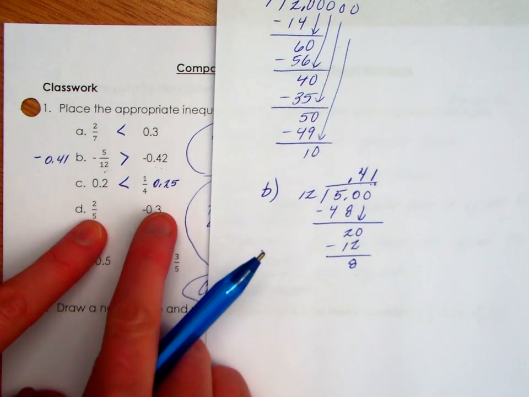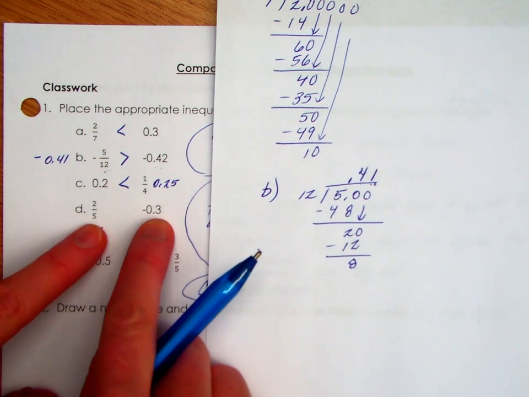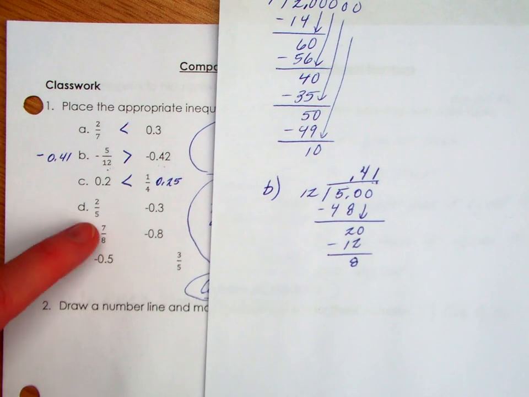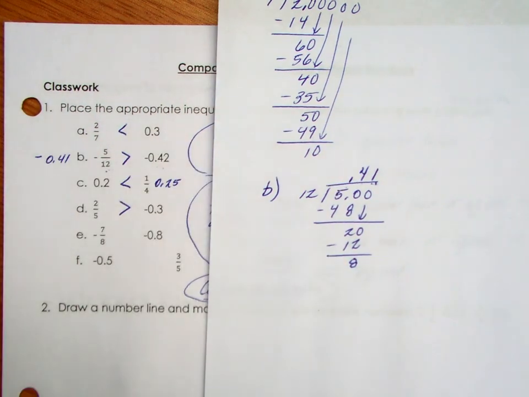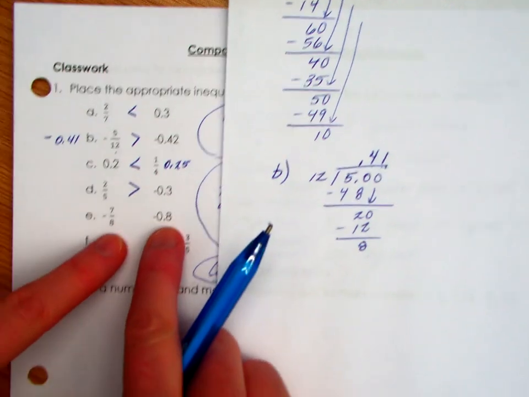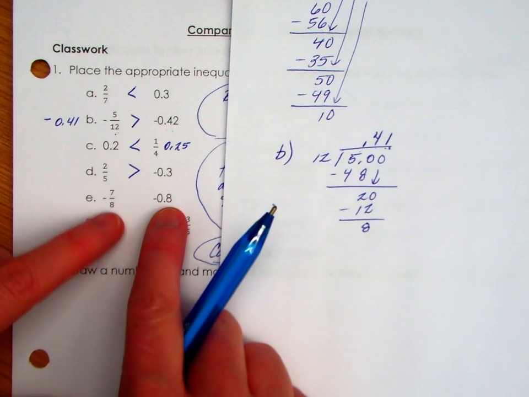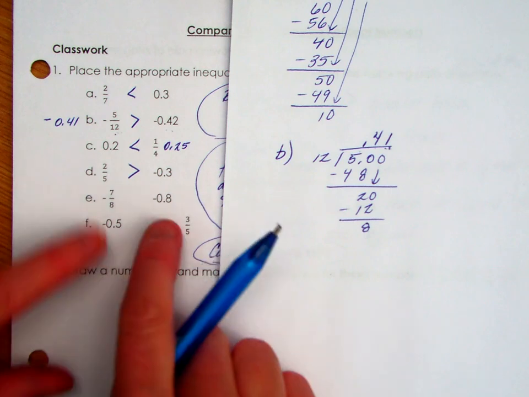This one is a positive and a negative. Use that skill to your advantage. Don't do more work than you need to. A positive is always greater than a negative. Now we have 2 negatives. Negative 8/10 and negative 7/8.